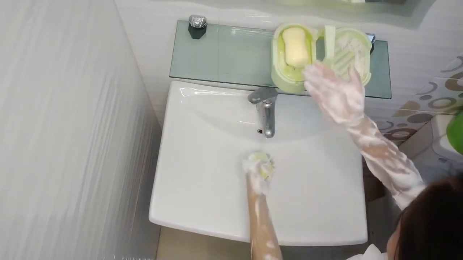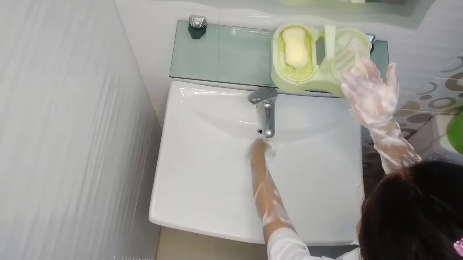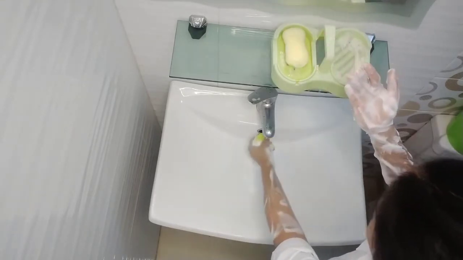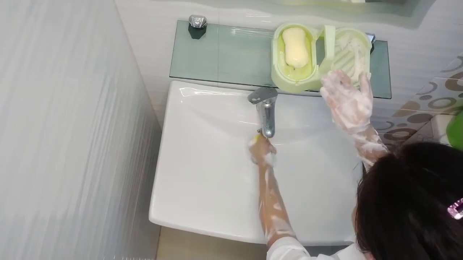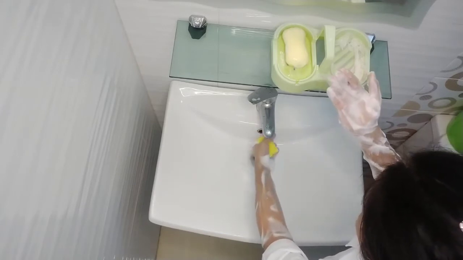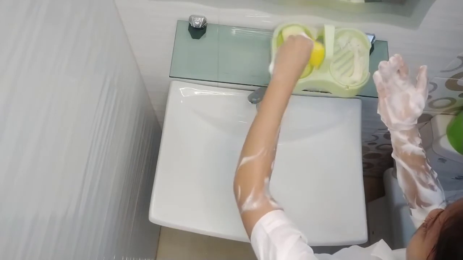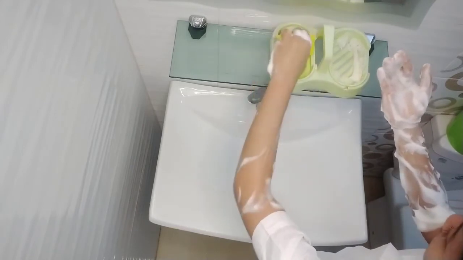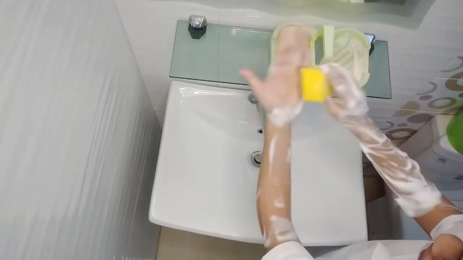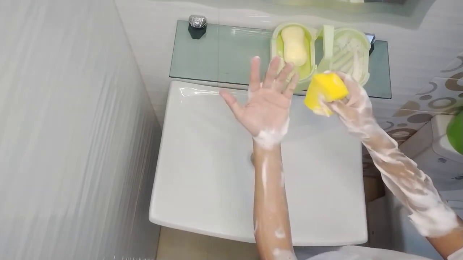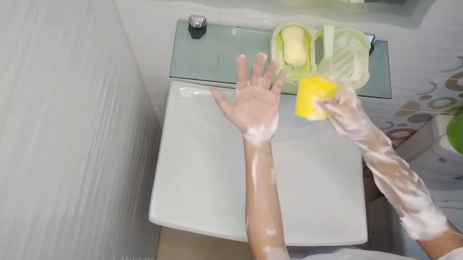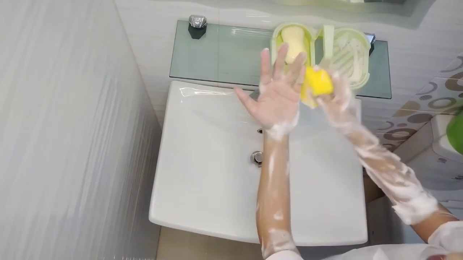And then, after that, rinse the scrub brush and reapply the antimicrobial soap, and then repeat the scrubbing on the other hand and arm.